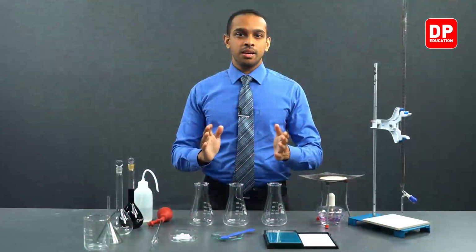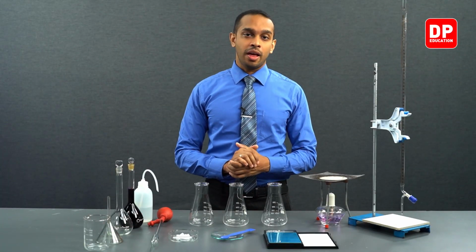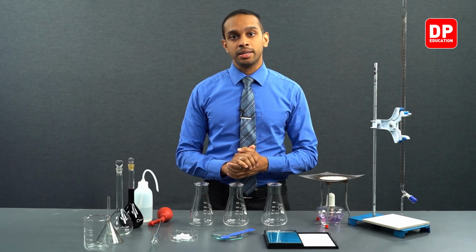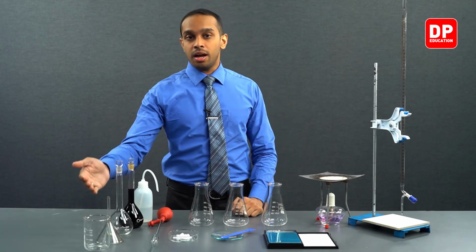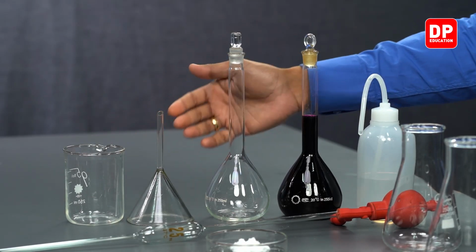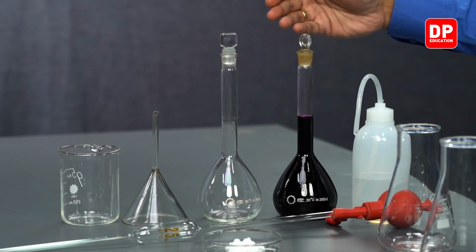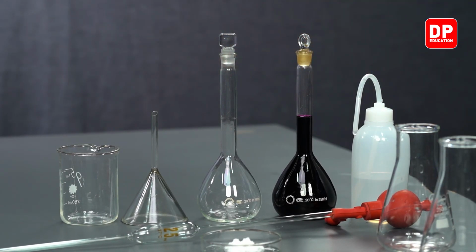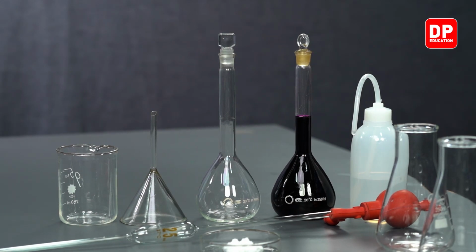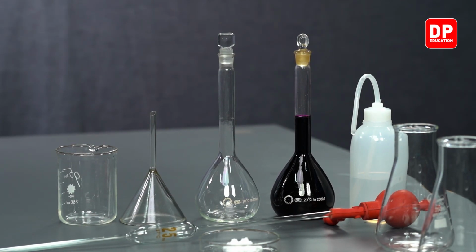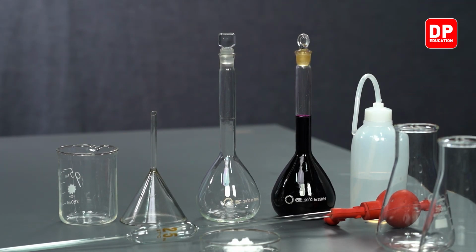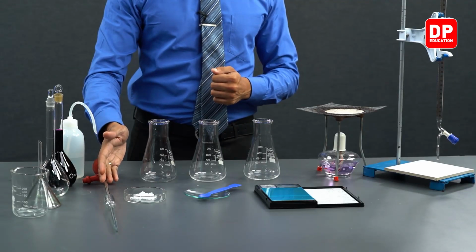Now, let's move on to the reagents we will be needing for this practical. These are the reagents and the equipment we will be using for this practical. We will be needing a beaker, a funnel, a 250 milliliter volumetric flask. We will be using a potassium permanganate solution with approximate concentration of around 0.02 moles per decimeter cubed. We will be using a wash bottle, a pipette, and a pipette filler.